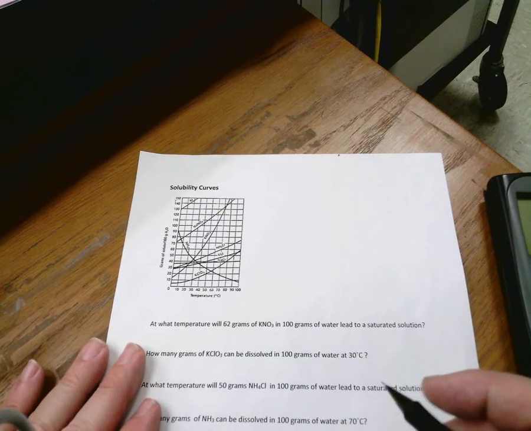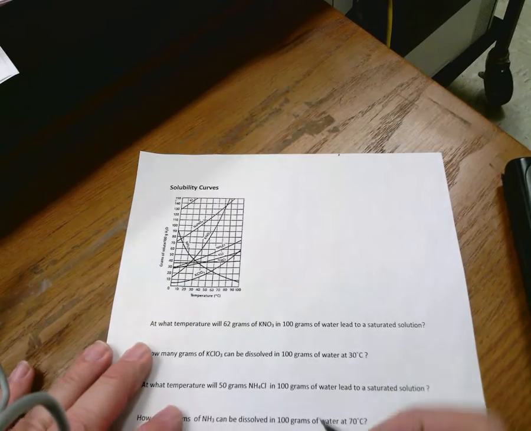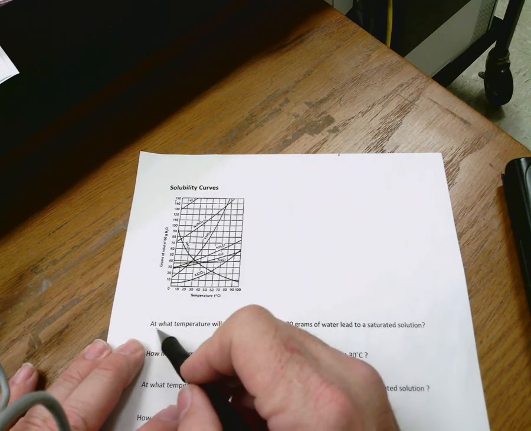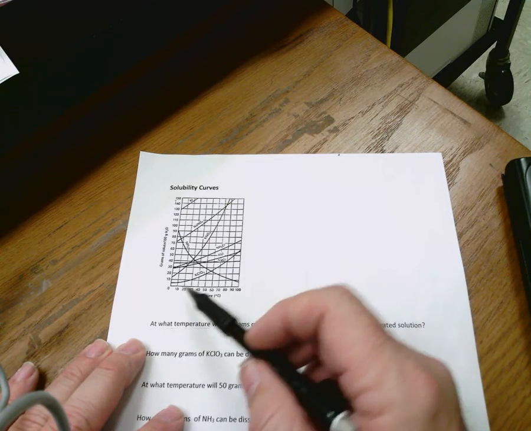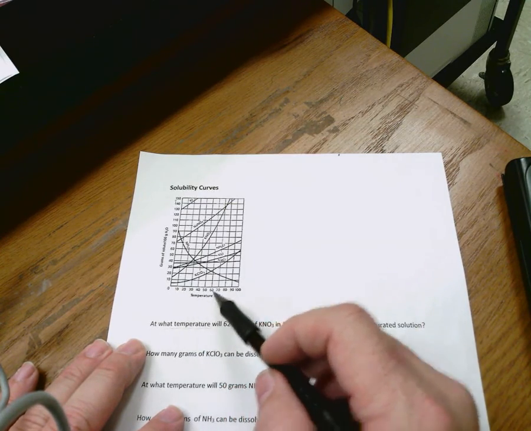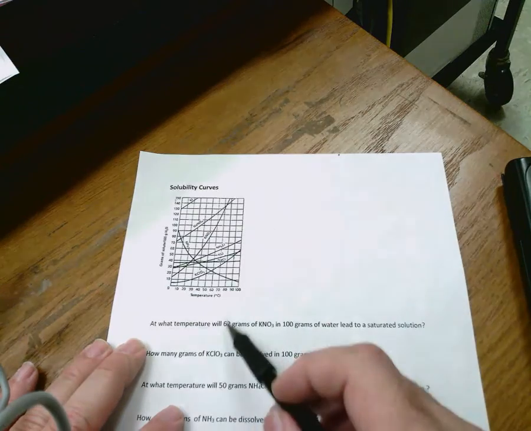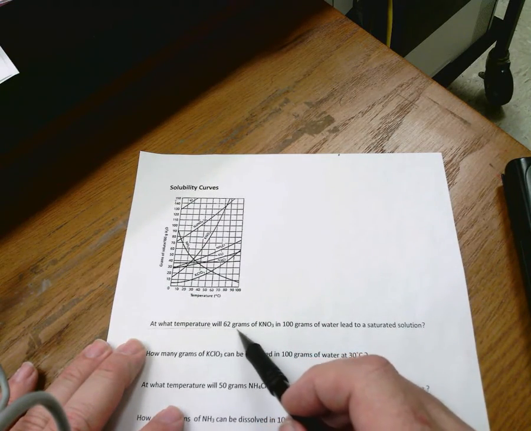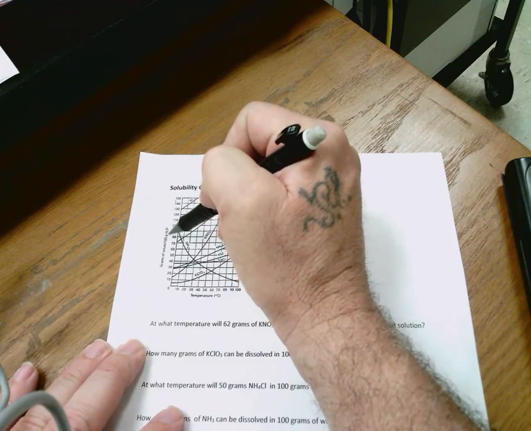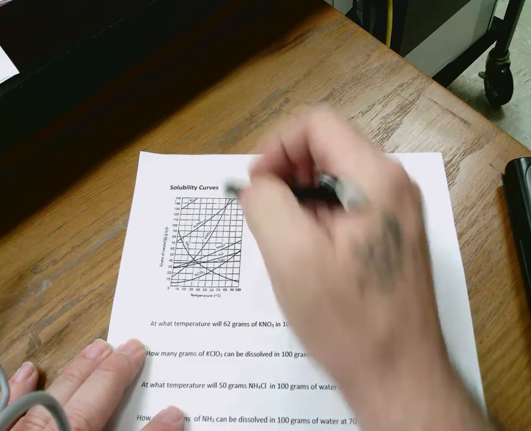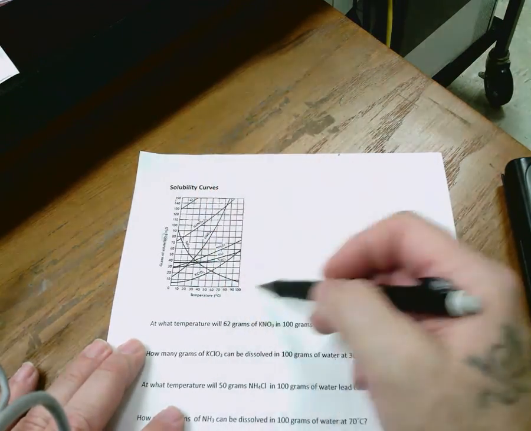Okay, solubility curves. These are pretty easy when you know what you're looking for. So this says at what temperature. So I know that I'm looking for a temperature. I'm looking for this bottom line somewhere here. Well, 62 grams of KNO3 and 100 grams of water. Mind you, everything on here is in 100 grams of water. So this whole chart is in 100 grams of water.